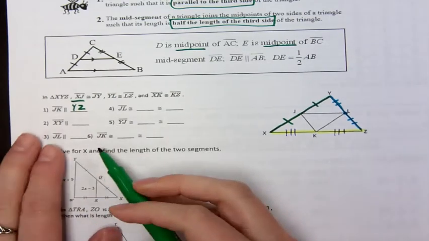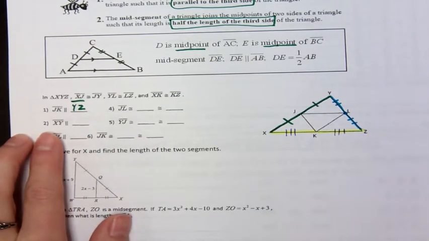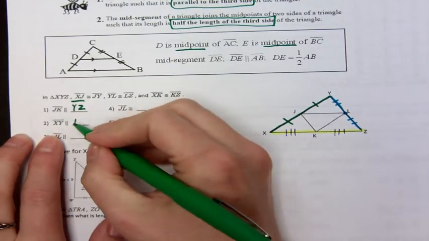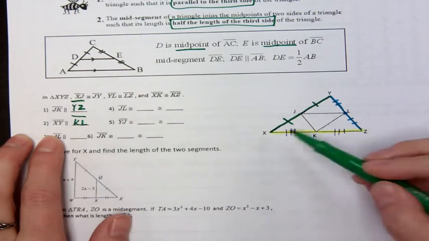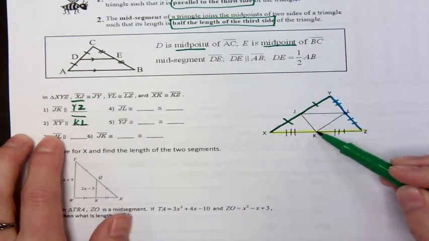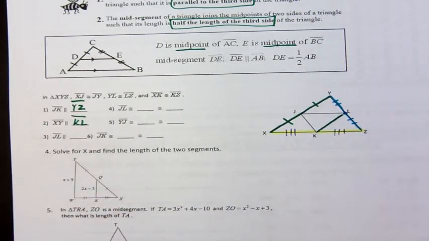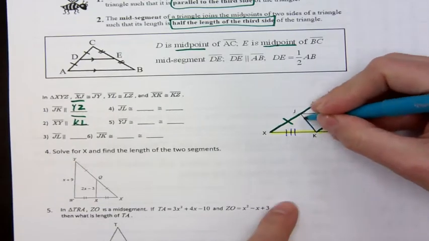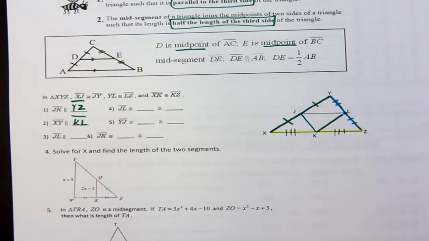We're going to come straight down. XY would be parallel to which one? To KL. So we're looking again, these are the parallel lines. I'm going to color code them. And JL is parallel to what?